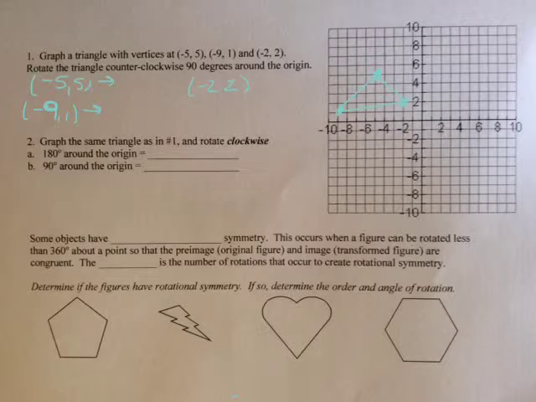It's clockwise 90, so remember we're going to flip the point. Our new point is going to be (5, -5), but because it's 90 degrees, the first number becomes negative. When we flip this one, it becomes (1, -9), but then we make our first new number negative. And when we flip this point, it becomes (2, -2), but the first number becomes negative.